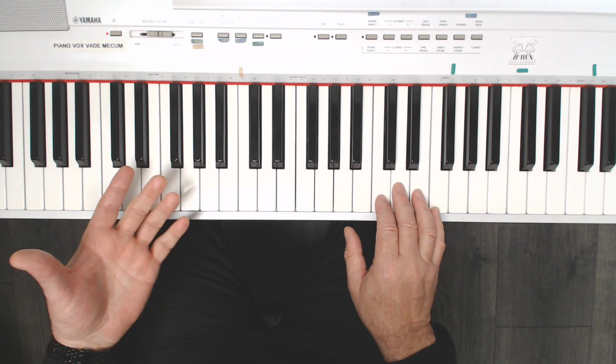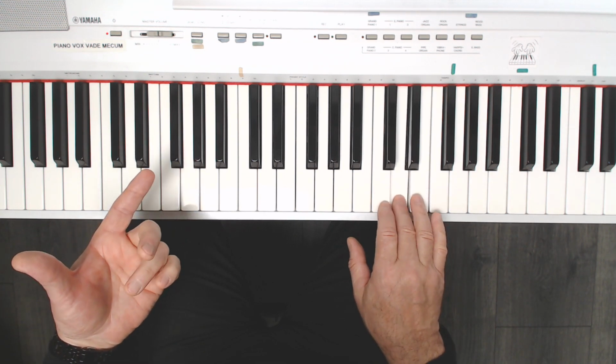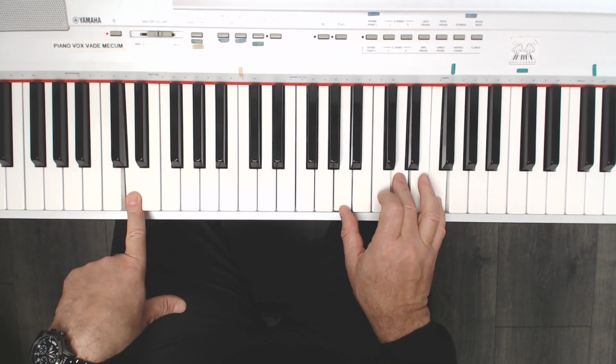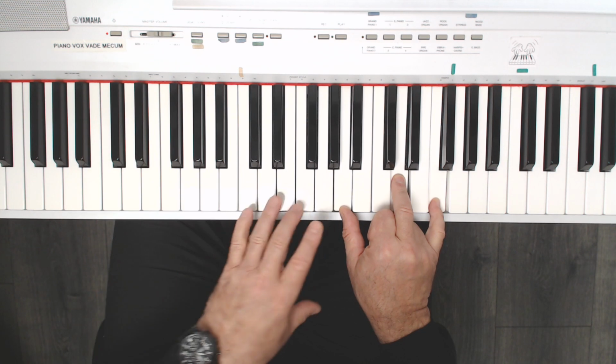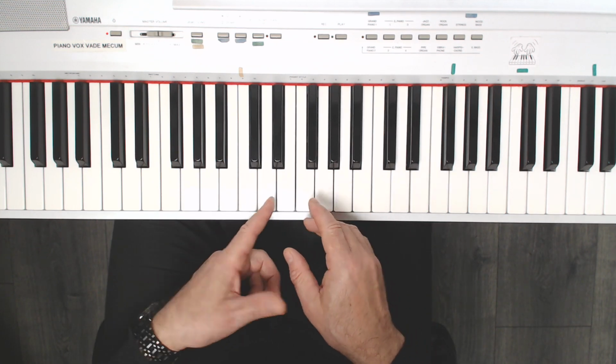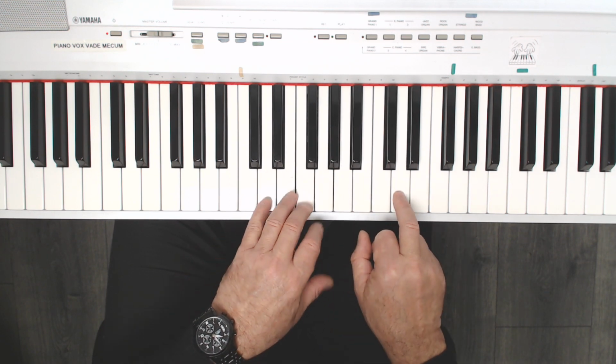So let's have a look first. A there, that's the start, D, A there. It's a D minor, but it's an inversion of D minor. Let's have a look at the scale of D: 1, 2, 3, 4, 5, 6, major 7 and root.